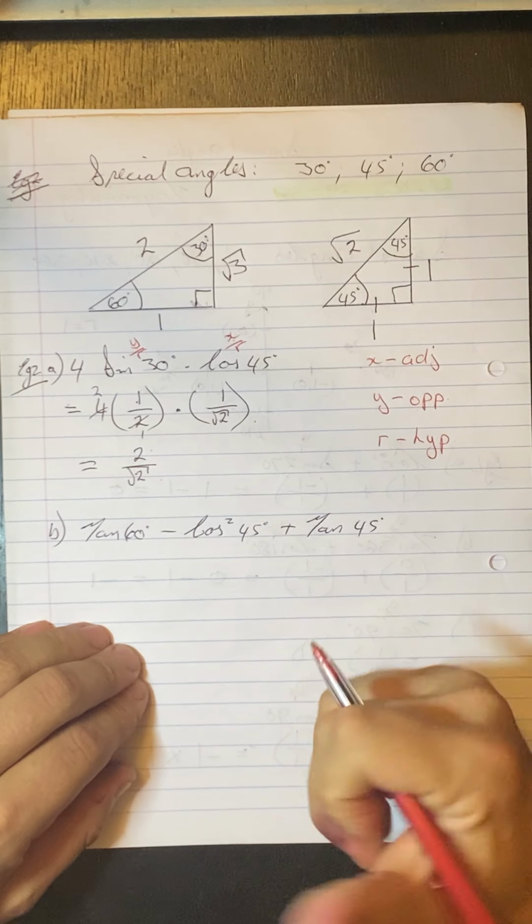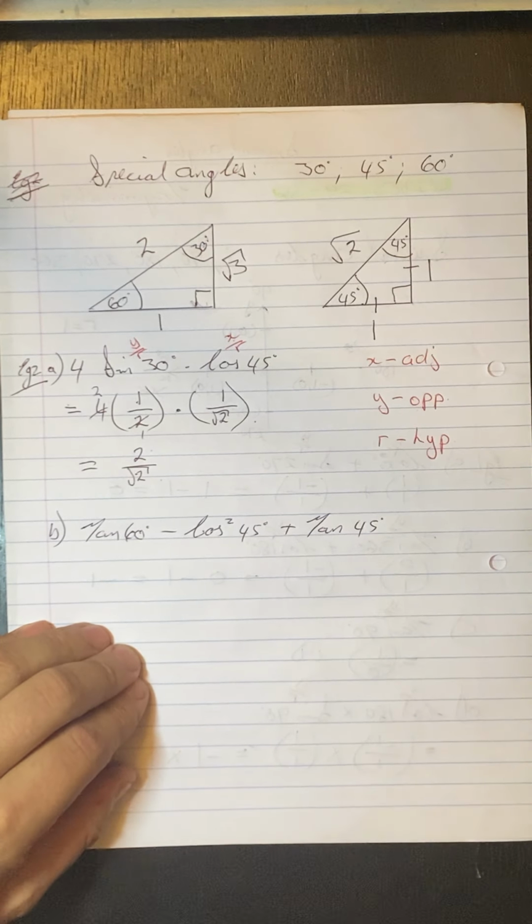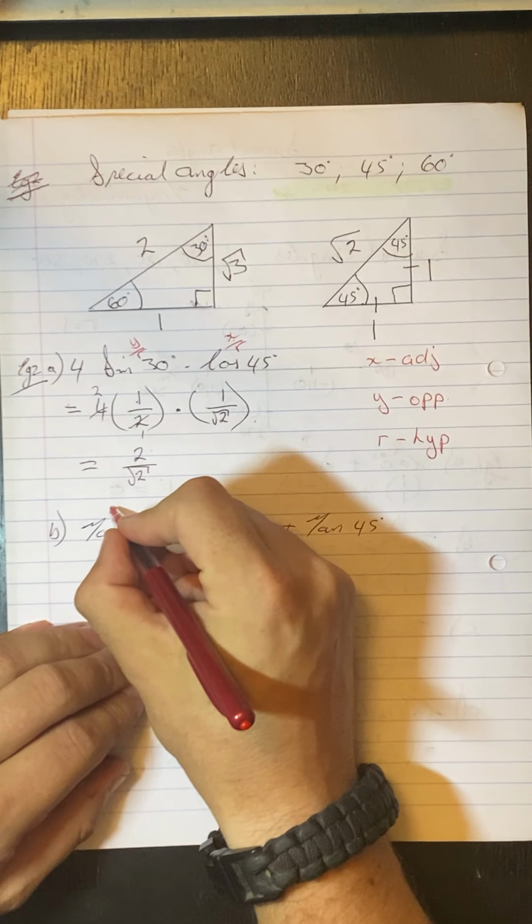I'm just going to fill in my x, y, and r's for each one of the trig functions. So tan is y over x, cos is x over r, and tan is y over x. Okay, I'm just going to make a note here because this is squared. Whatever we substitute here must be squared.